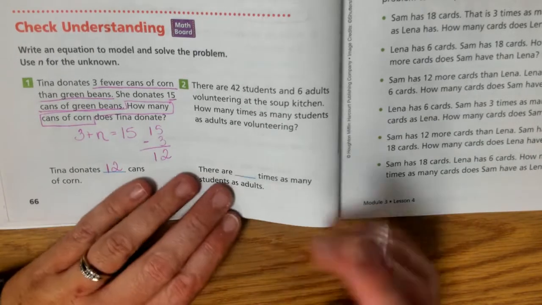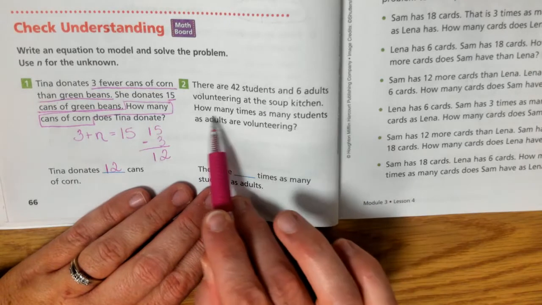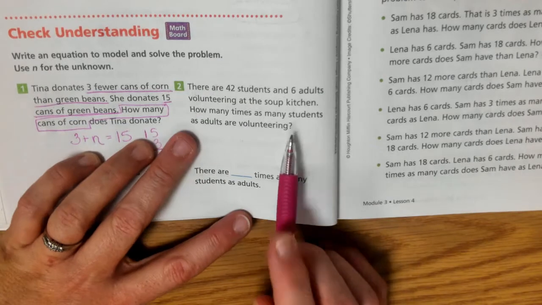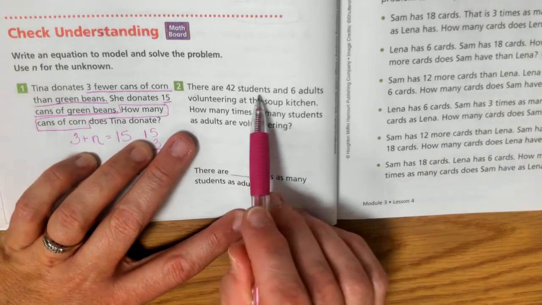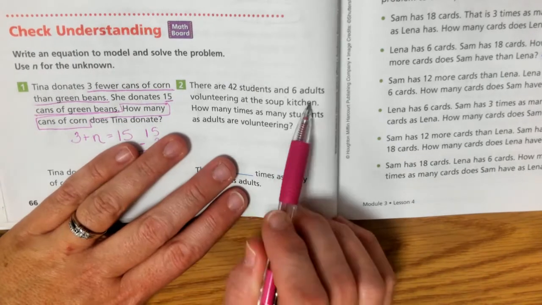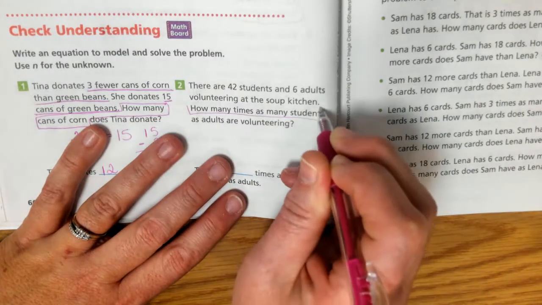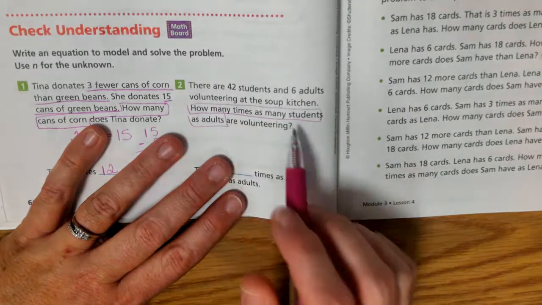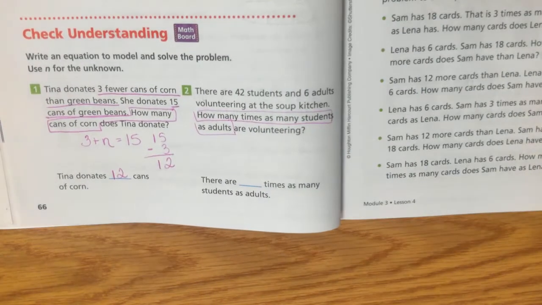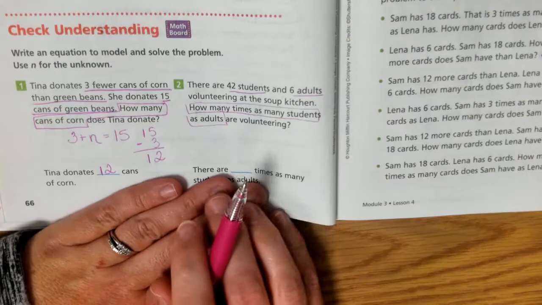Number 2. There are 42 students and 6 adults volunteering at the soup kitchen. How many times as many students as adults are volunteering? So they really want to know, what is the difference between the number of students and the number of adults? How many times more students than adults, right? How many times as many students as adults? So we're comparing students to adults, and we've got that how many times, so we know this is a multiplicative comparison. And we know there are 42 students and 6 adults.